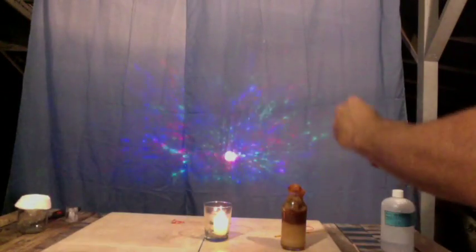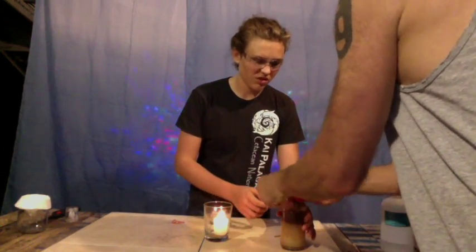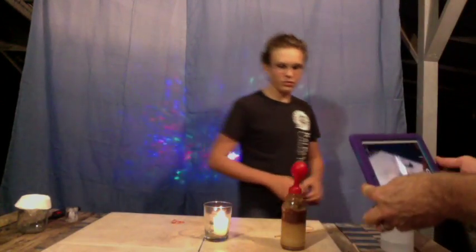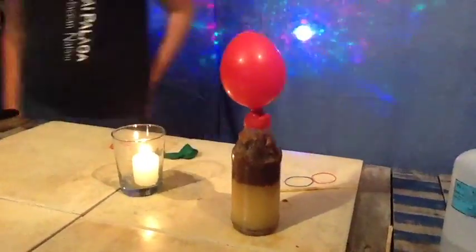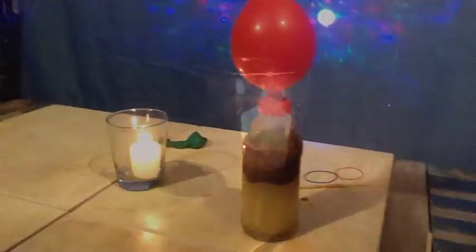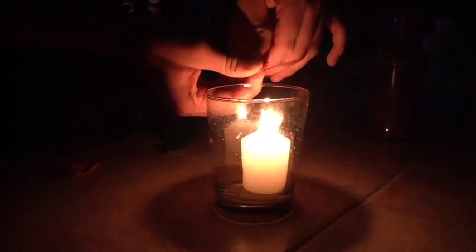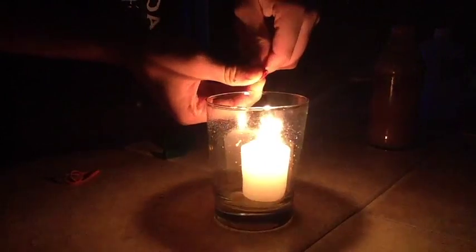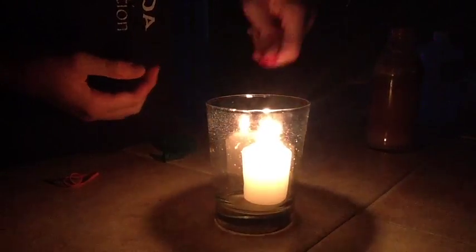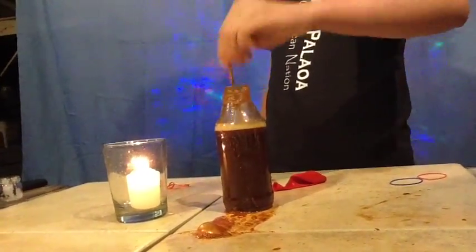It's overflowing here, and I put on the second balloon. Teamwork. As you can see, the oxygen generation is much faster, and even when I first put it on, the balloon stands up much quicker. For some reason, the second run was not as impressive as the first one, but it is still possible to see it. I didn't get as much oxygen gas in that run.